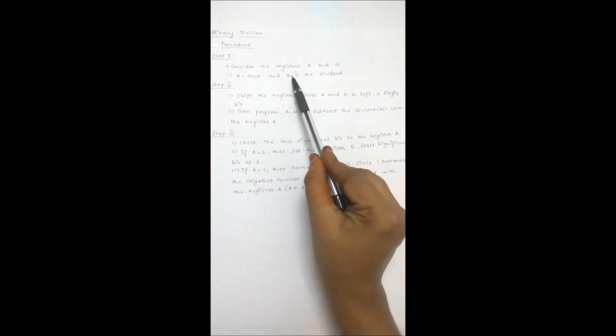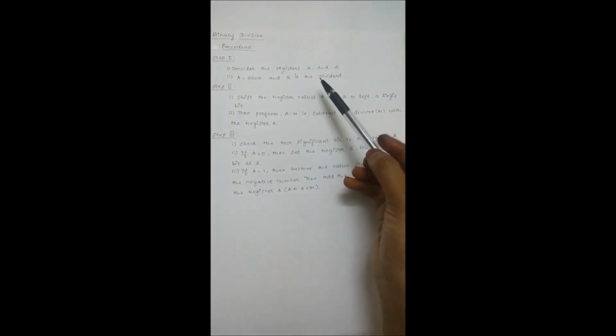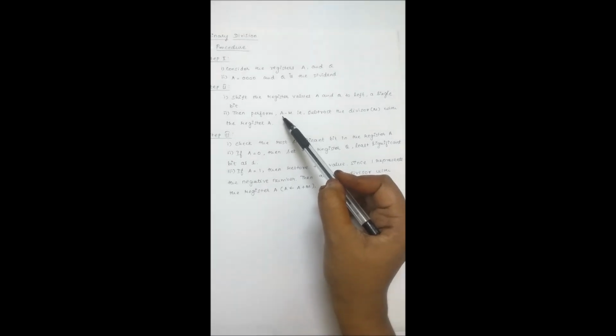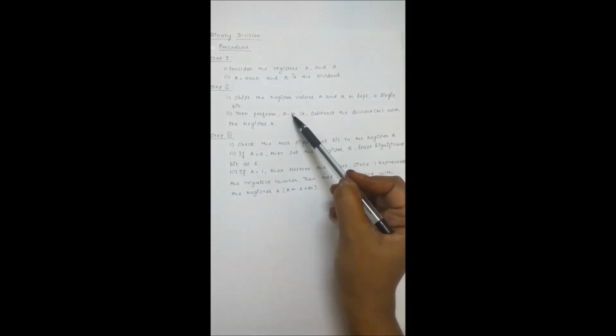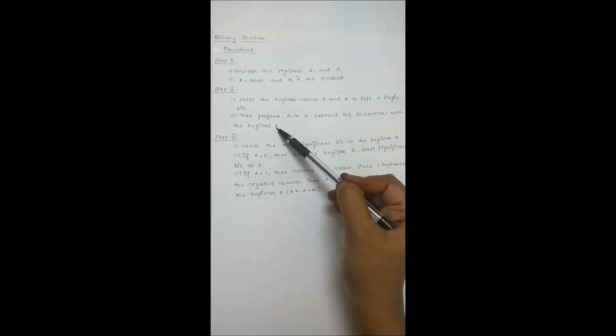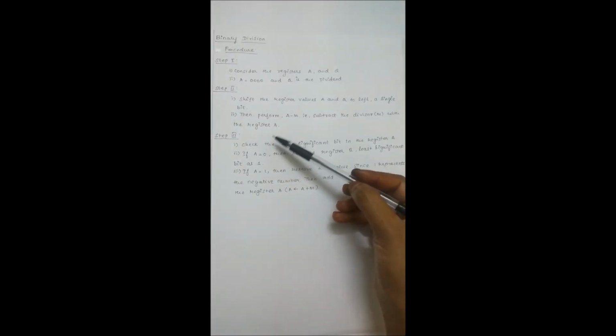So this is step 1, we are just going to initialize it. Coming to the second step, we are going to shift all the values of the A and Q registers by a single bit to the left. Then we are going to perform the subtraction. We are going to subtract the value of M from A. Minus M is nothing but the 2's complement of M, and then we subtract these two values and finally save the result in register A.